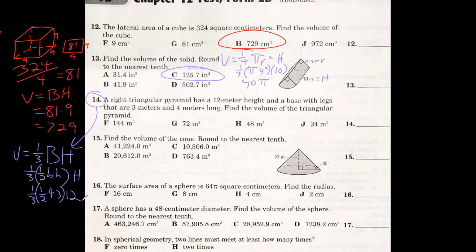So you can do this a couple different ways, but 1/2 of 4 is 2. 2 times 3 is 6. So far, that's what I got. 1/3 of 6 is now 2. And that's multiplication still. 2 times 12 is 24.